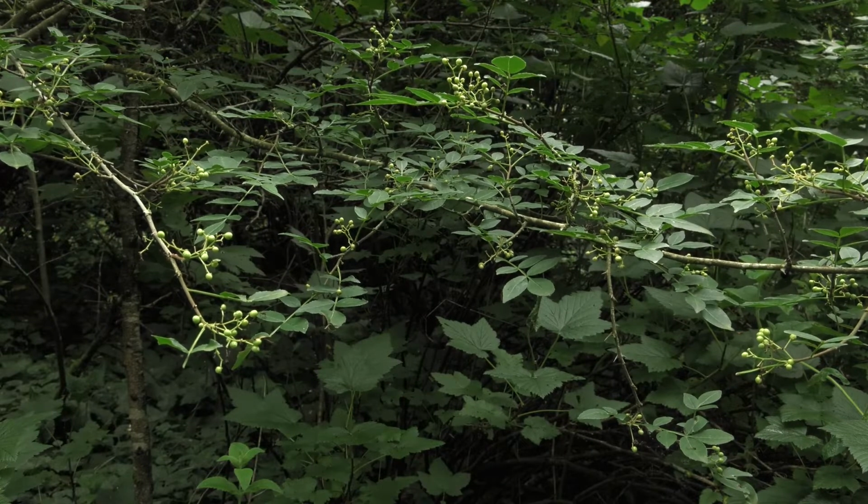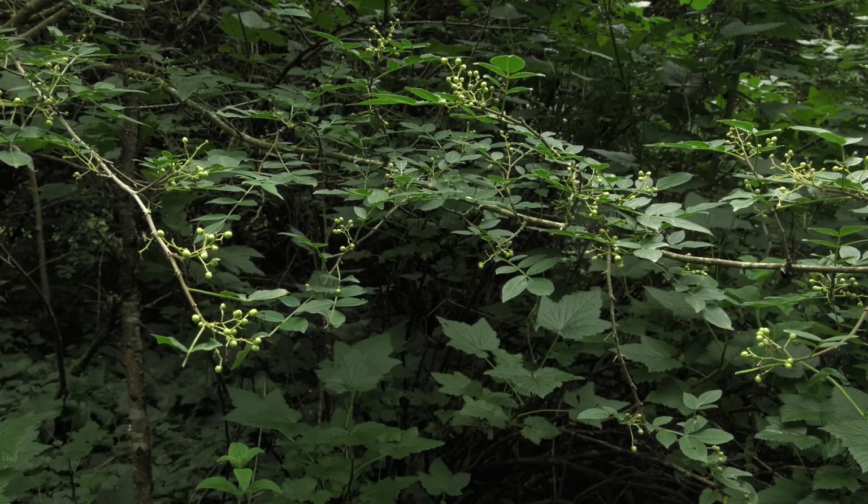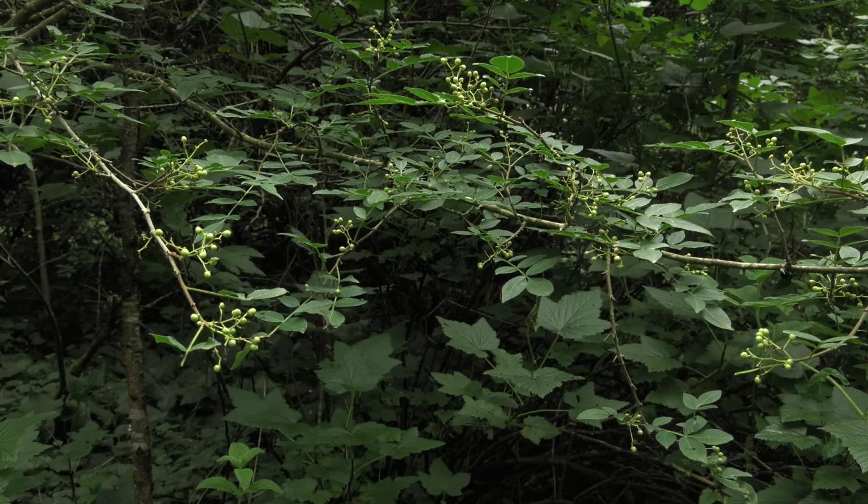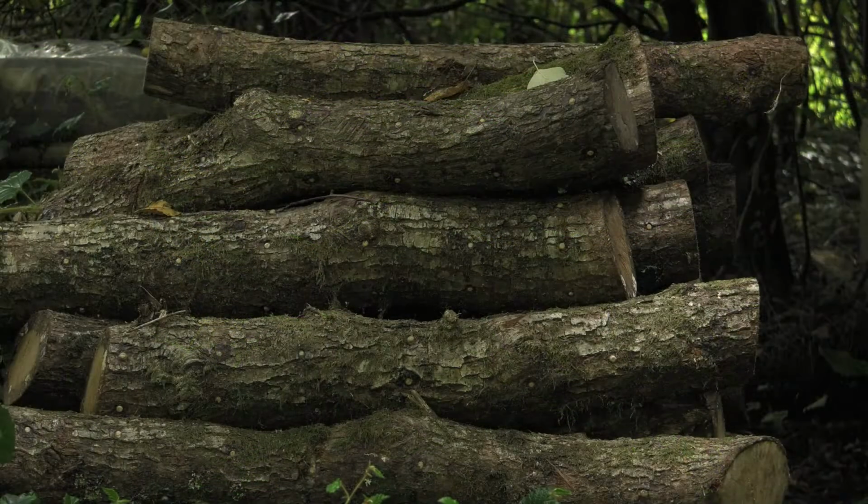There are spice crops. This is Szechuan pepper, and there are a number of spices you can grow on trees and shrubs. Some of them very high value as well as an economic crop. Mushrooms are another fantastic crop, very suitable for growing in a forest garden. These are my shiitake mushroom logs here, oak logs inoculated with shiitake fungus, and they are incredibly productive producing mushrooms.